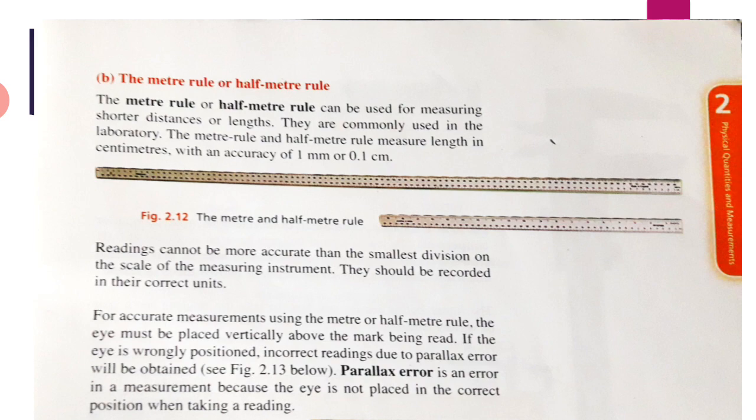For accurate measurements using the meter or half meter rule, the eye must be placed vertically above the mark being read. If the eye is wrongly positioned, an incorrect reading due to parallax error would be obtained. Parallax error is an error of measurement because the eye is not placed in the correct position when taking a reading. Understood? Now I'll show you some pictures and then tell you what a parallax error is.